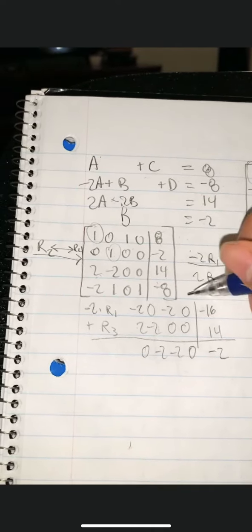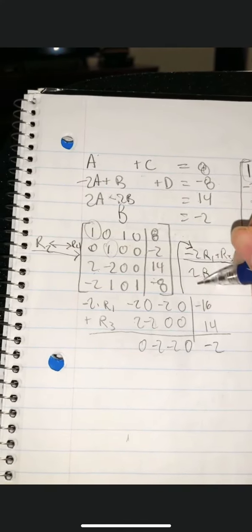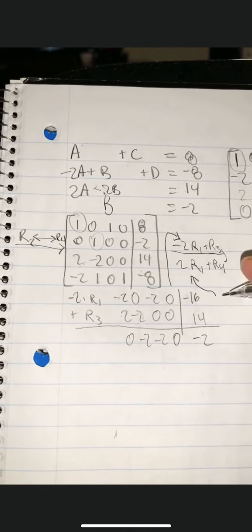And for right here, so this is what this one was. So now we will be showing the work for this one right here.